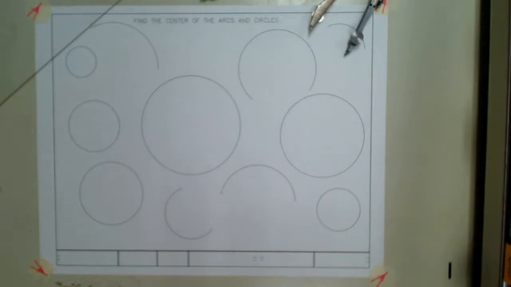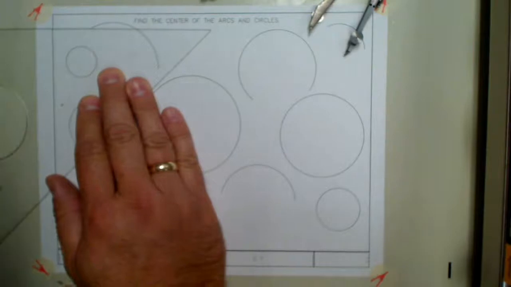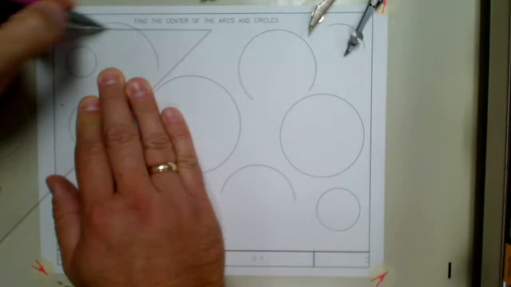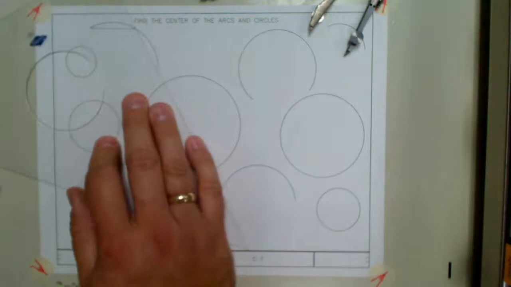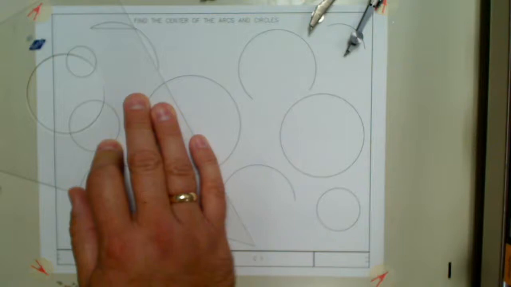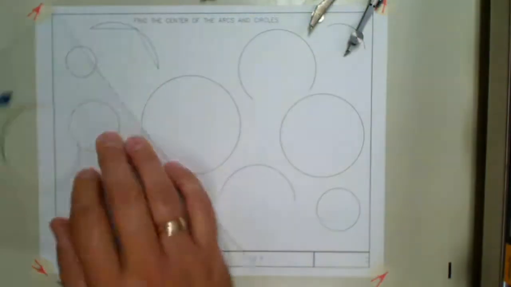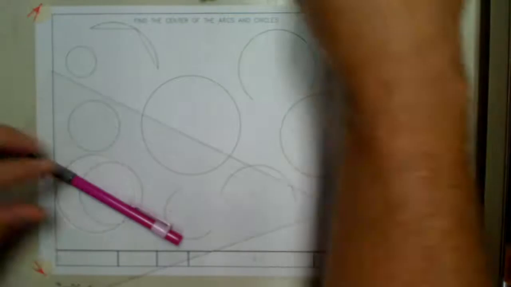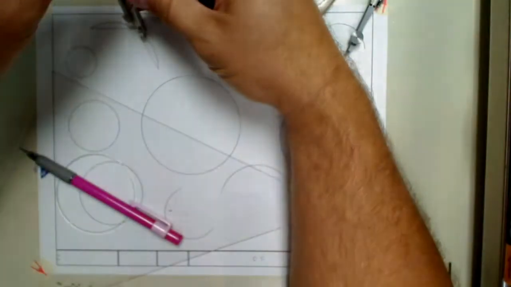But basically all you need to do is, if you have an arc, take your straight edge here and make two intersecting lines. And so you do that. Then all you have to do is take your compass and bisect the line.